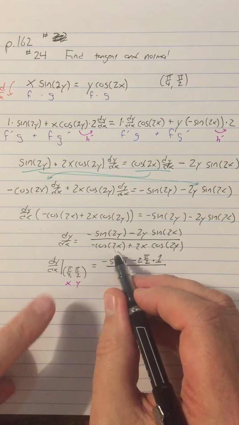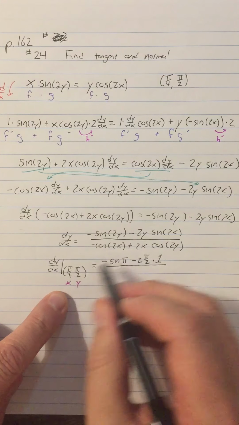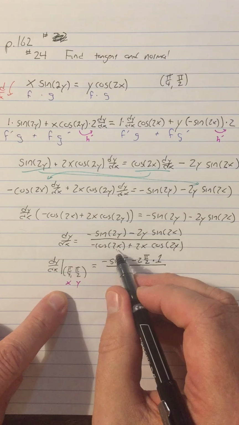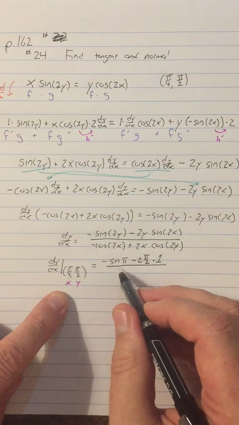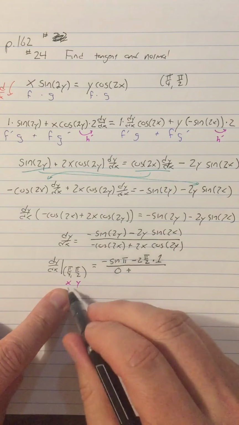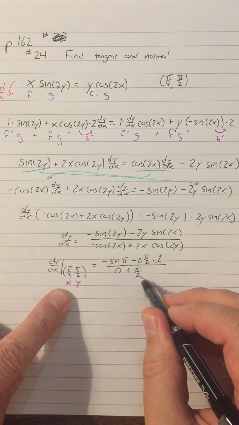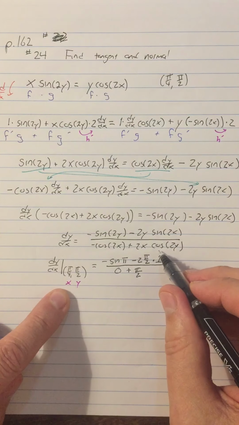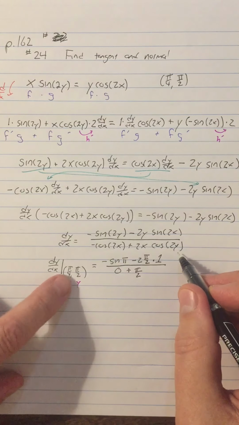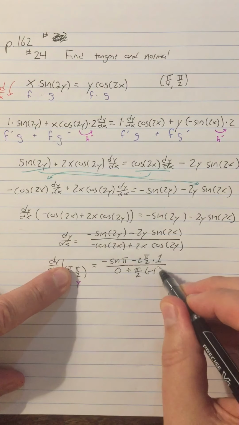All right, negative cosine of 2x. Okay, so 2x is going to be, sorry, x is pi over 4. 2 times pi over 4 is going to be pi over 2. Cosine of pi over 2 is 0, so that term is 0. And then plus 2x, x is pi over 4, so 2x is going to be pi over 2. All right, and then cosine of 2y. So cosine of 2y is going to be cosine of pi, which is negative 1.